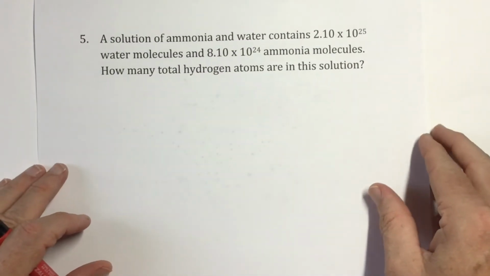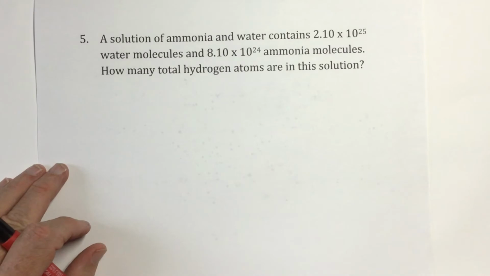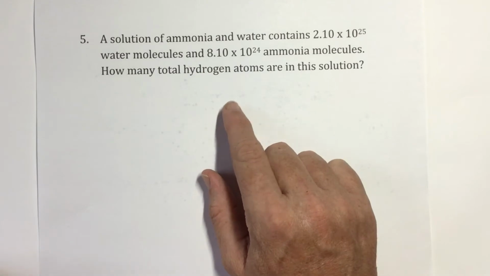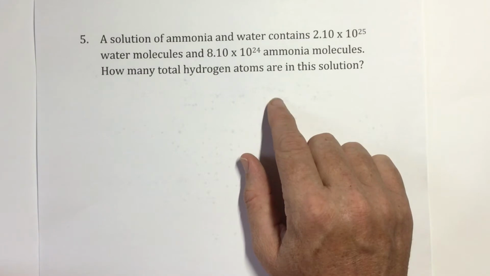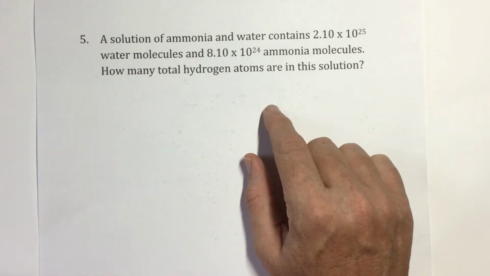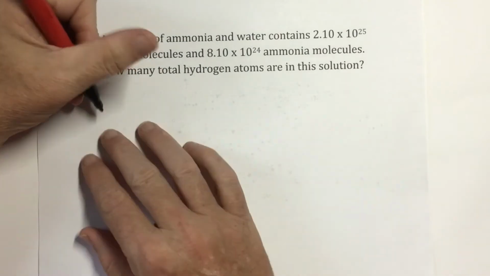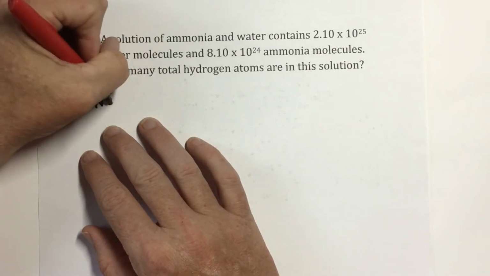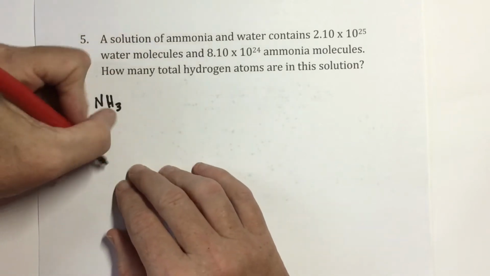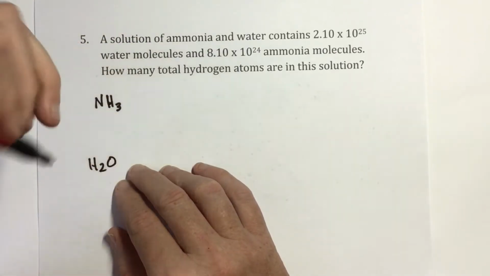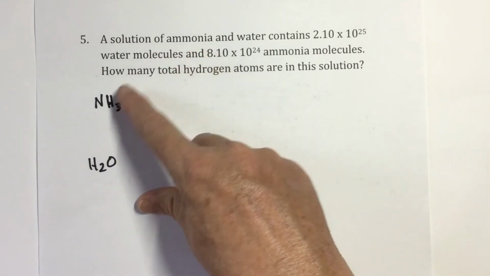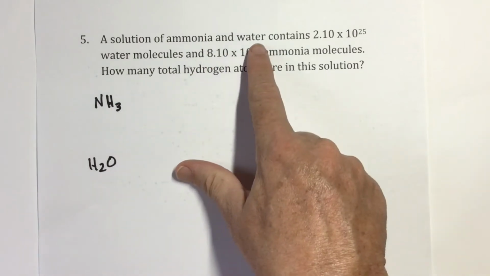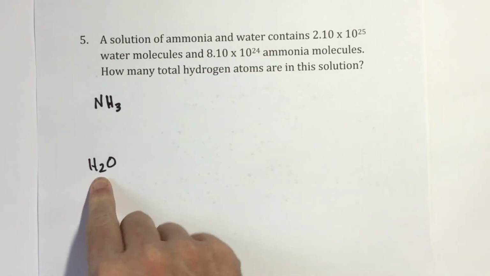A solution of ammonia and water contains 2.10 times 10 to the 25 water molecules and 8.10 times 10 to the 24 ammonia molecules. How many total hydrogen atoms are in this solution? You don't say. All right. Well, recall that ammonia is NH3 and water is H2O. So 1 ammonia molecule contains 3 hydrogen atoms. 1 water molecule contains 2 hydrogen atoms.